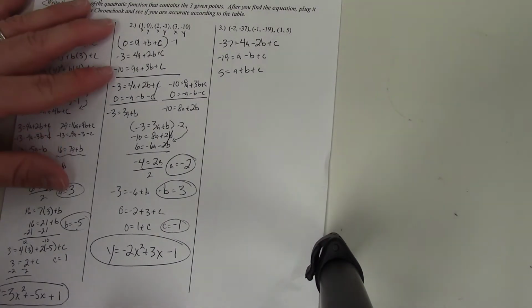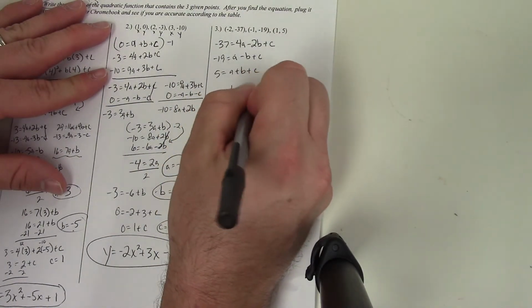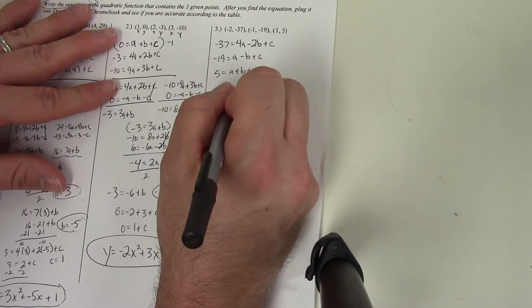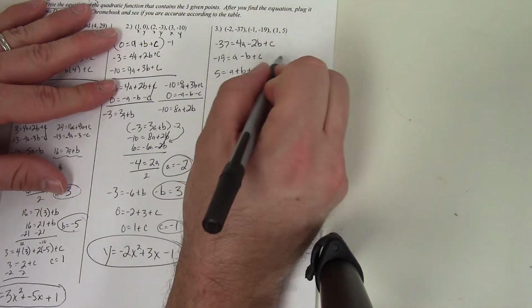I wish I had a faster way, but I know that b is 12. Maybe I'll just do it a quick a second.